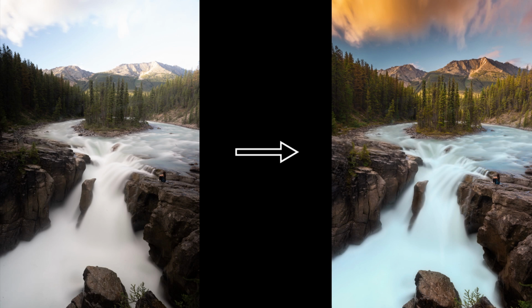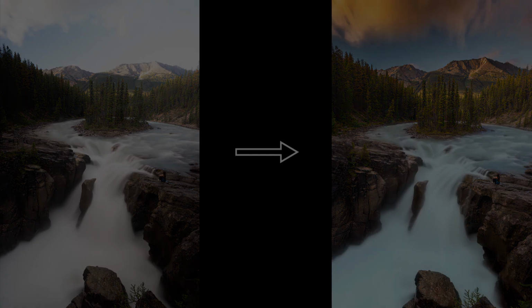Alright guys, so today I'm going to be going over my second start to finish, and this is going to be a photo of Sunwapta Falls in Jasper National Park, and we're going to be using, just like the last start to finish, all of the techniques in the first 6 chapters, a few extra ones, and just going to kind of see the entire workflow from start to finish rather than just doing a technique-based tutorial. So first I'm going to import my images to Lightroom.